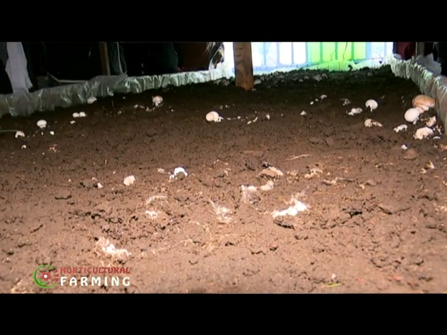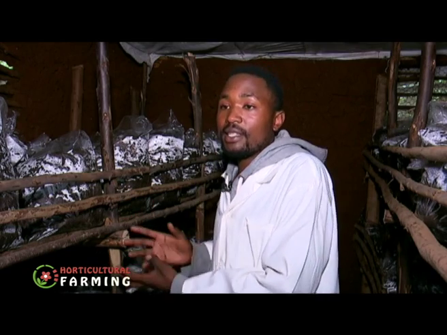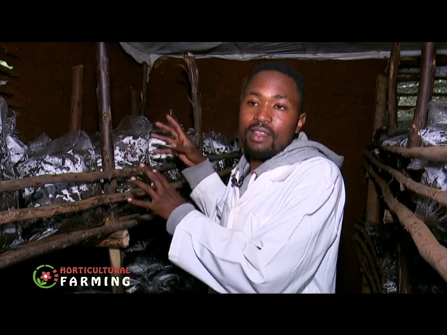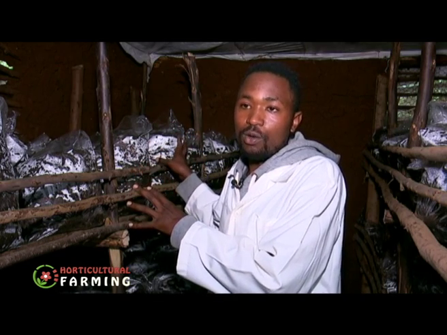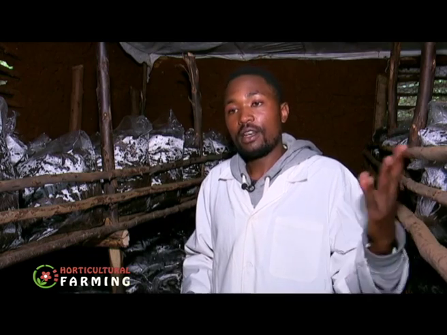So immediately you complete your harvesting during the 2nd month, you throw everything outside, you mix it with other soils and do other croppings. That way you start a fresh substrate, fresh materials from the agrovet and from the suppliers of the wheat straw.